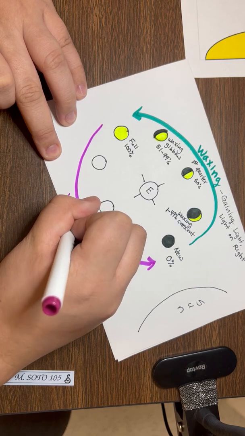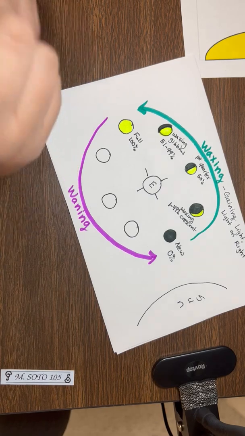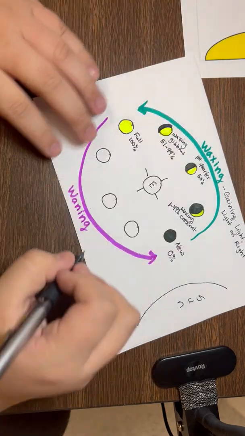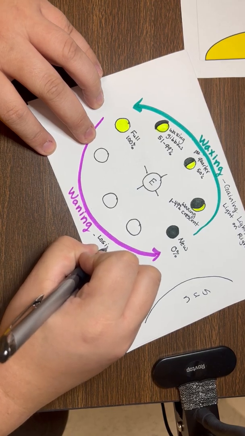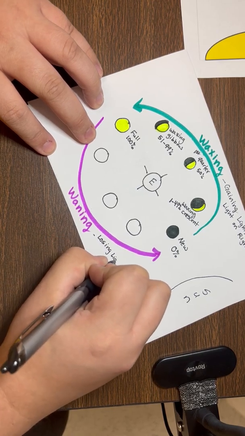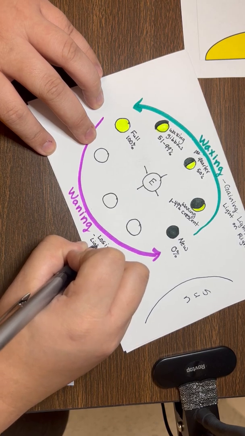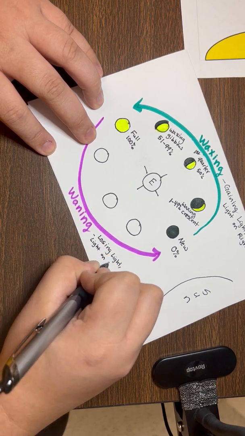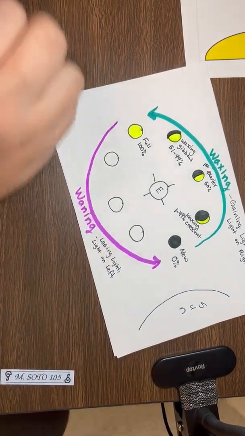These are all of my waning phases. Waning, and I'm going to put, it's losing light. And this time it's the opposite, so the light is going to be on the left. You can even think of losing as going on the left.